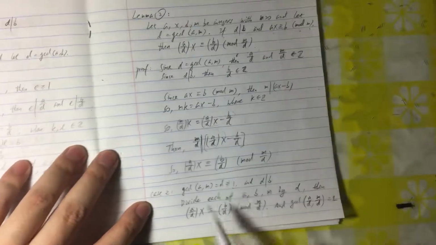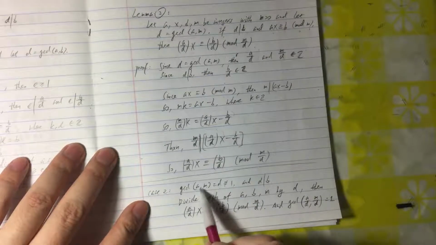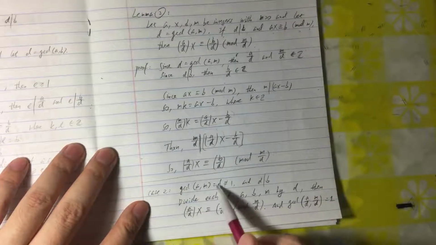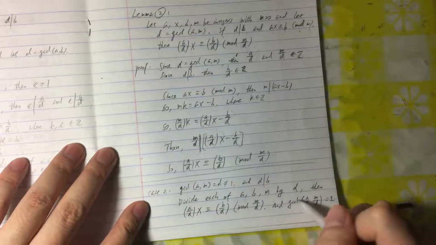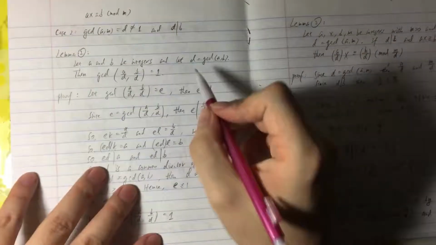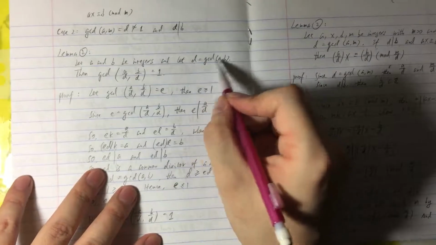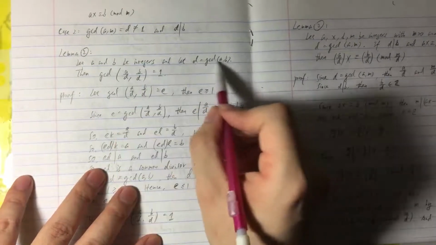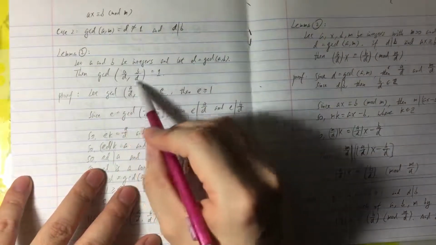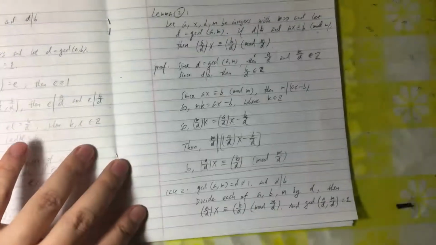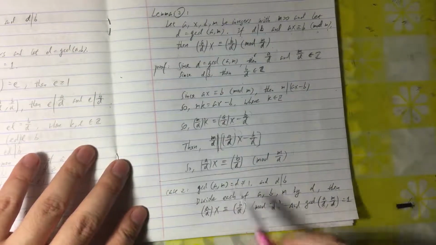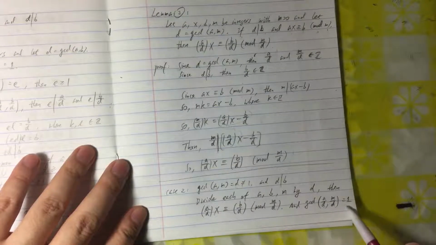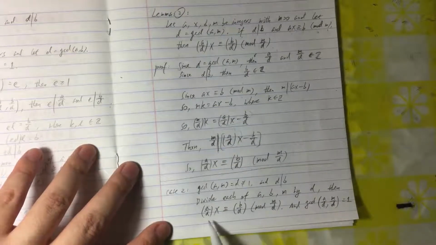That's the first lemma. Now look at this new congruence here.